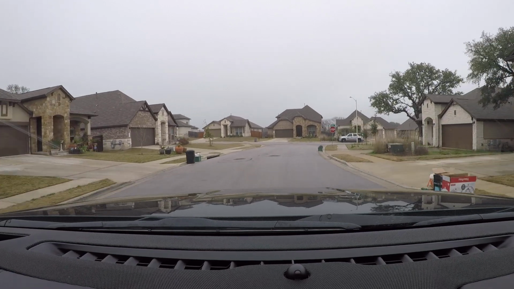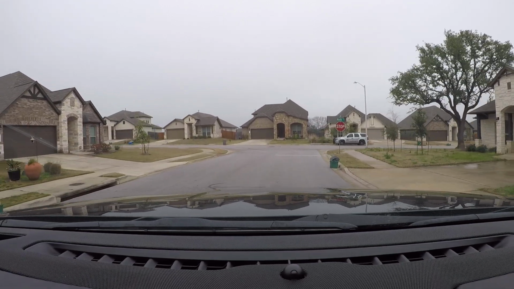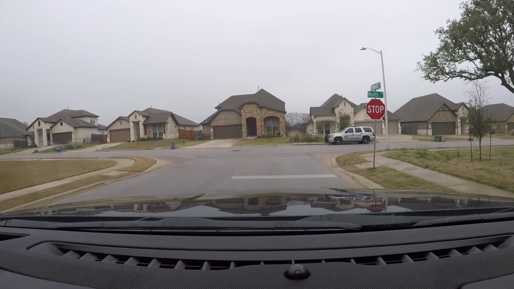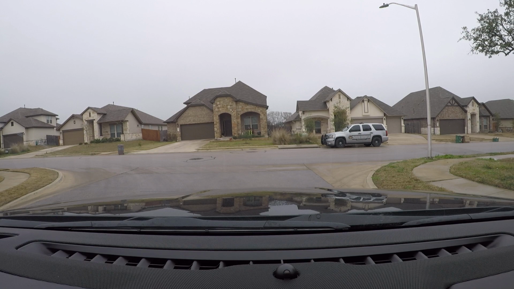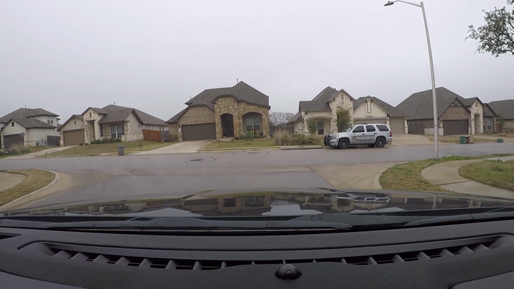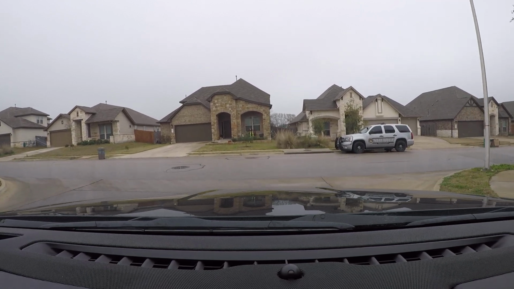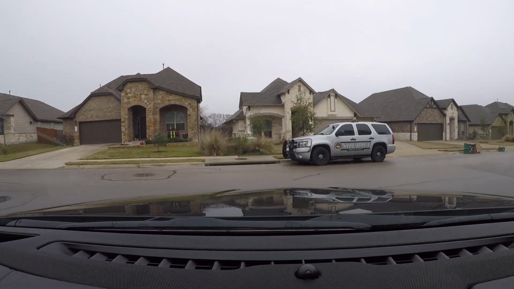So we're going to make another right-hand turn. Got my right blinker on. We're going to make a complete stop. Cover your brakes, slow down. Make sure you stop at the stop sign or behind the stop line. The road is clear, so you make your right-hand turn. You accelerate gradually through the turn.